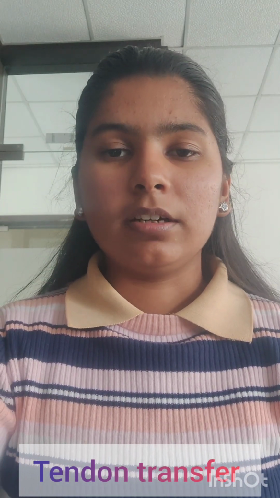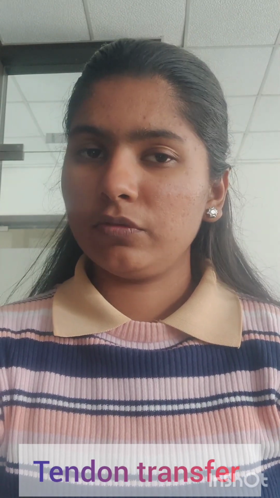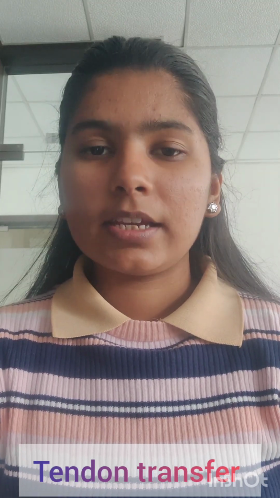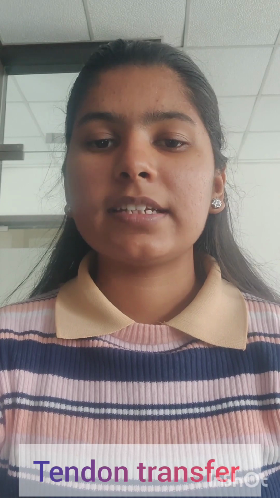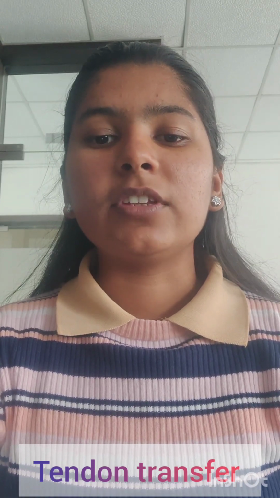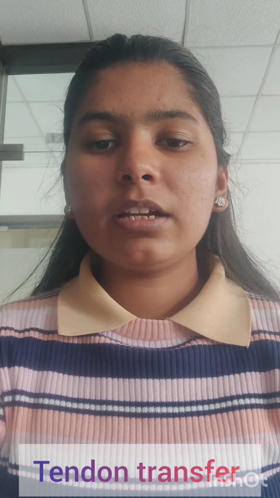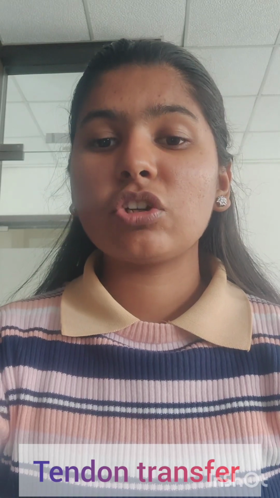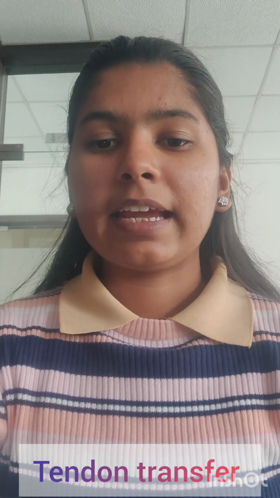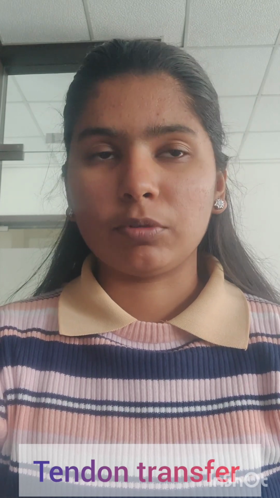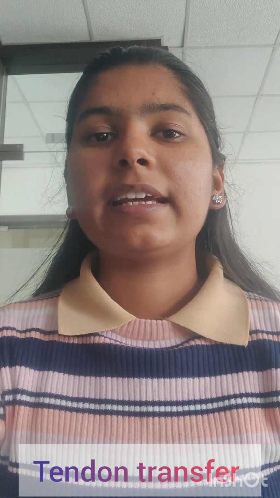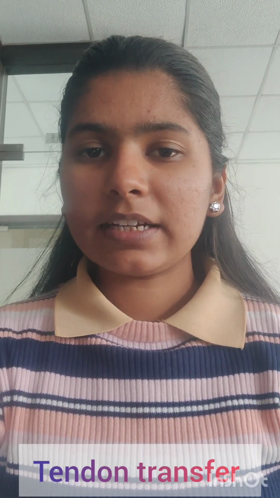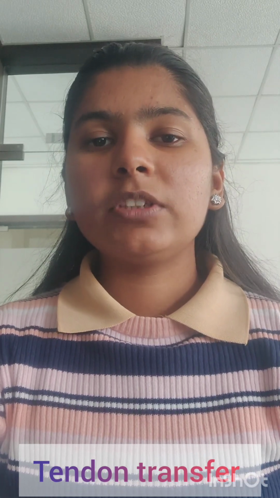For example, if there is radial nerve palsy, then it may result in wrist drop. So in order to achieve wrist extension, the tendon of pronator teres can be transferred to extensor carpi radialis brevis. Then if there is ulnar nerve palsy, then there can be claw hand deformity. So in order to correct the deformity, the flexor digitorum superficialis of the middle finger can be transferred to the adductor pollicis. There can also be other transfers, like extensor carpi radialis longus can be transferred to the flexor digitorum profundus. So this was about the ulnar nerve.